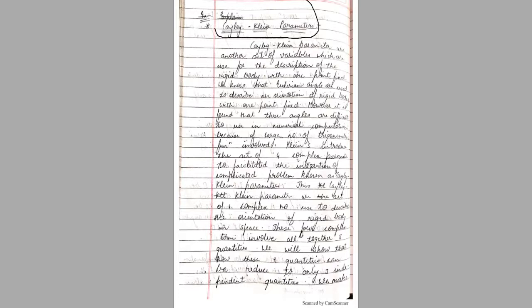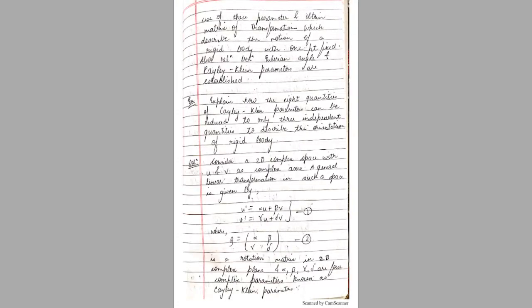Okay, so we will study in depth what these are. Since they are four complex parameters, each complex parameter will have two unknown quantities, right? So in total, four complex parameters will have eight unknown quantities. That means it has eight independent quantities. But we know that Euler angles are three. So out of these eight parameters, we need to see that there are only three independent parameters. We will see that in the next theorem. We will show that these eight quantities can be reduced to only three independent quantities. We will see how it is reduced.